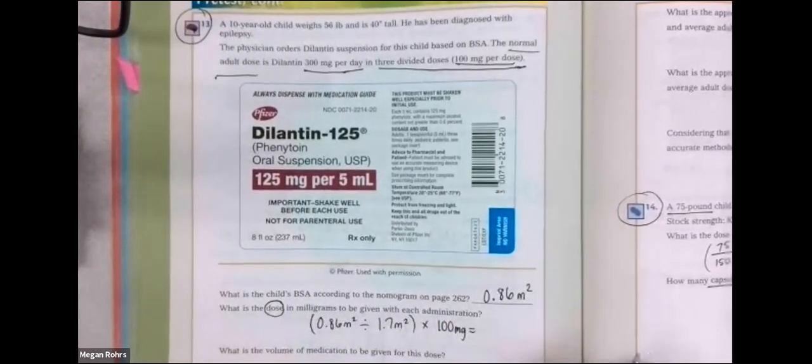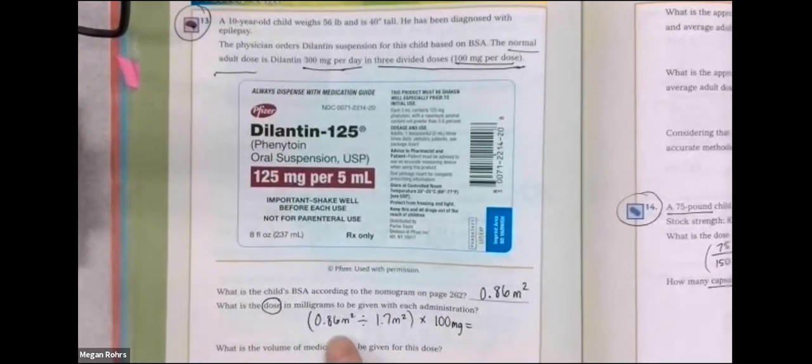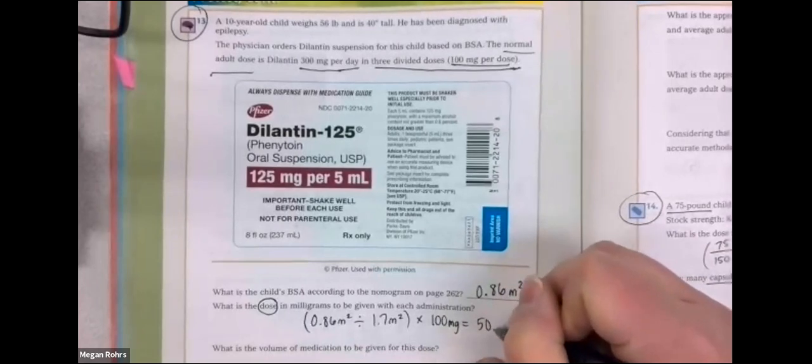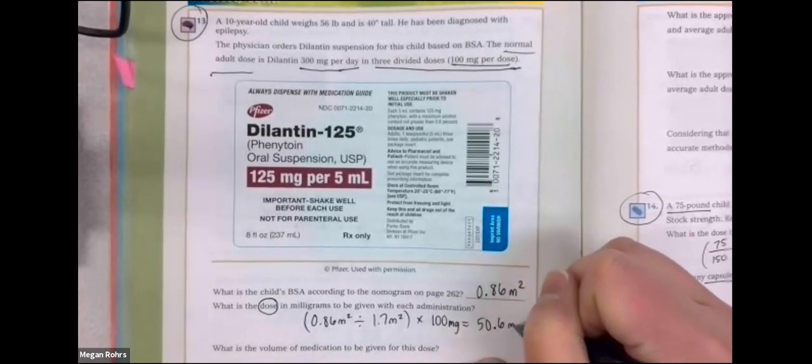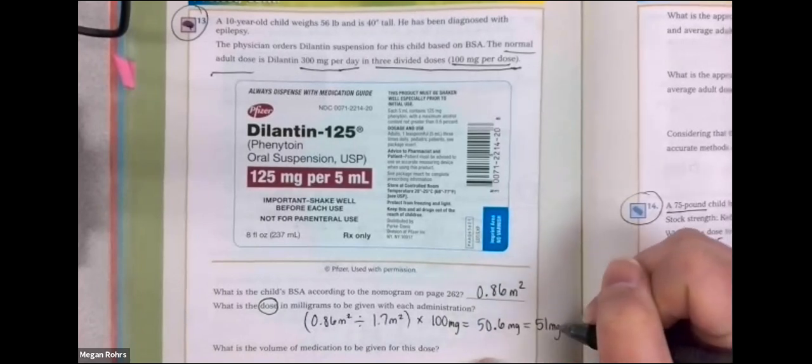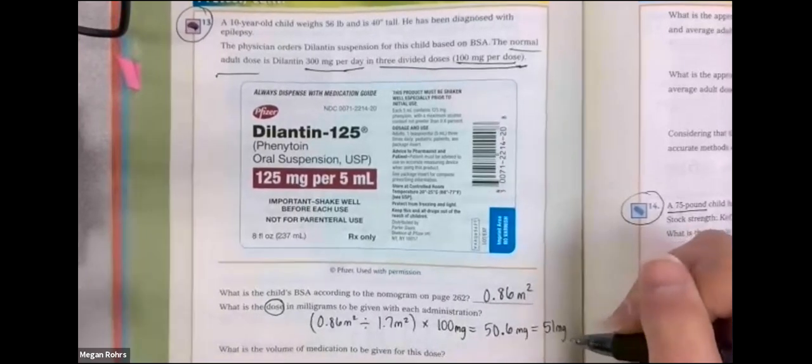So let's see, 0.86 divided by 1.7. Just leave that number in your calculator. I got 0.5058, and then it keeps going on. Take that times 100. That gives me 50.6 roughly milligrams. So I'm going to round that to the nearest milligram of 51 milligrams.